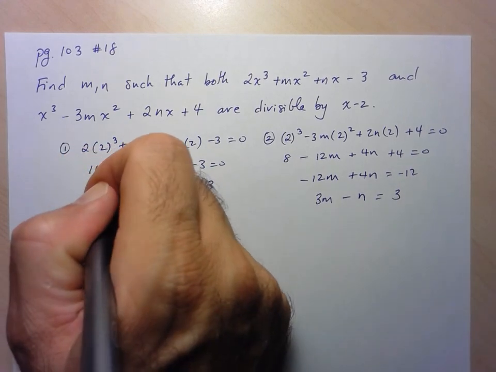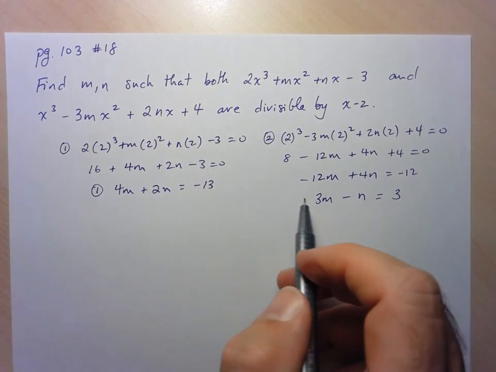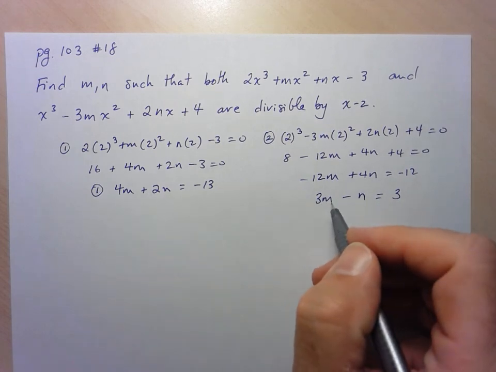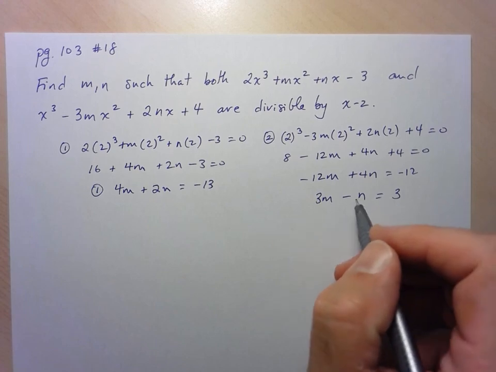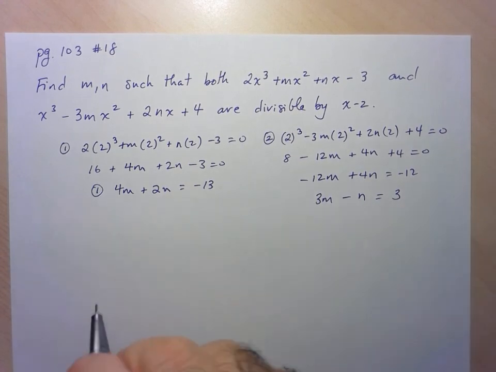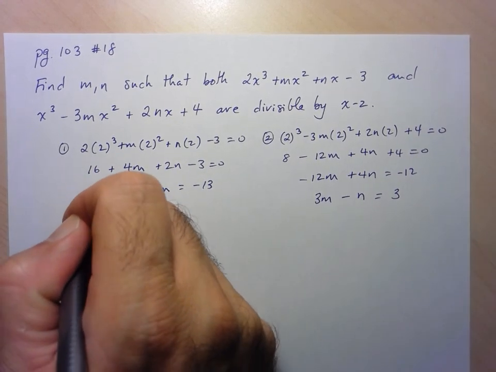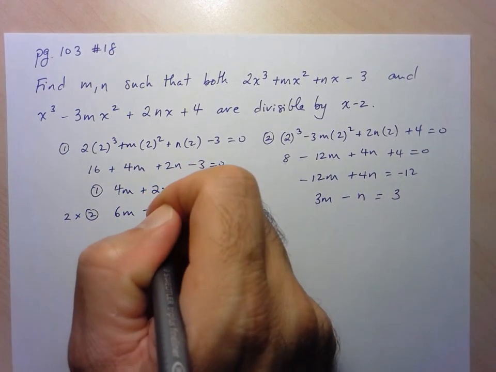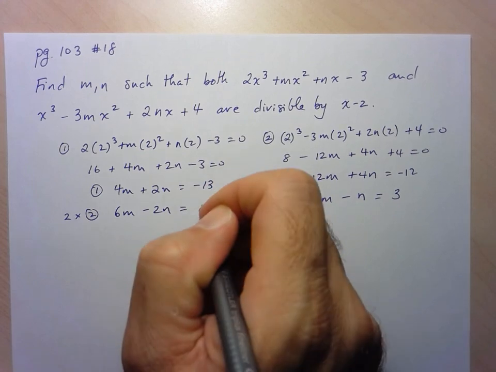So again, I'll work with equation 1, and I see here that the easiest thing to do to solve this system of equations is to multiply equation 2 by 2, so that I can get a similar coefficient there. So I'm going to do equation 2 multiplied by 2, so that gives me 6m minus 2n equals 6.